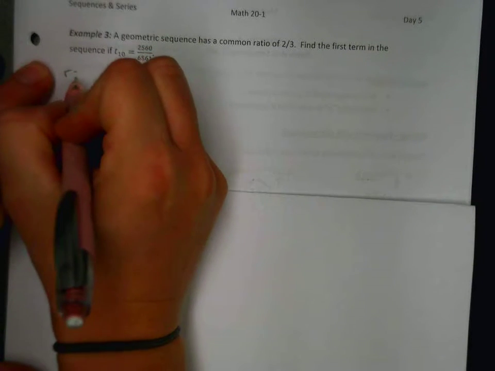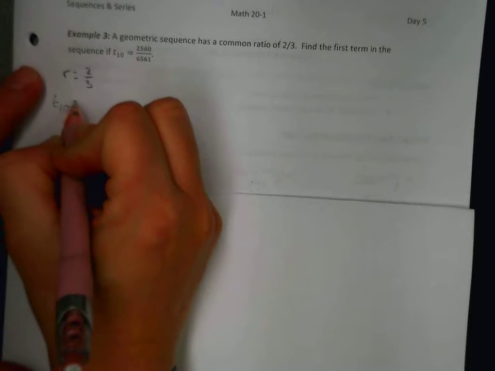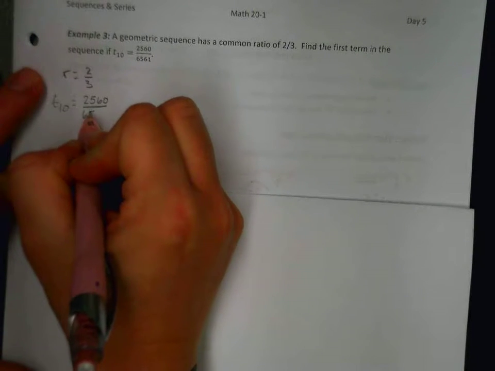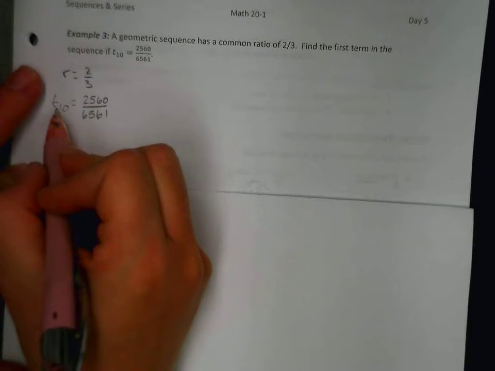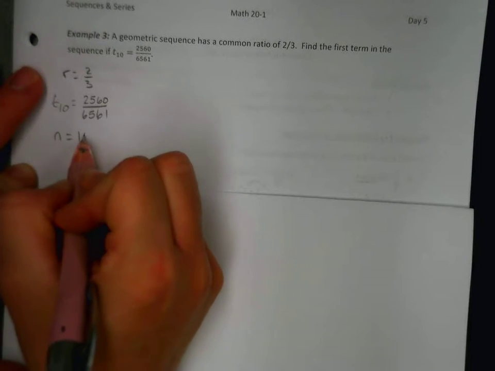Moving on to the next example, we're given a geometric sequence that has a common ratio of 2/3. So I'm just going to write this information to the side. Let's see. And the first term, find the first term of the sequence if the 10th term is 2560 over 6561. So the 10th term, that would mean in this information, my n value would have to be 10.